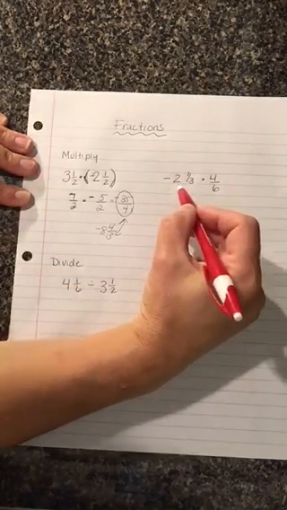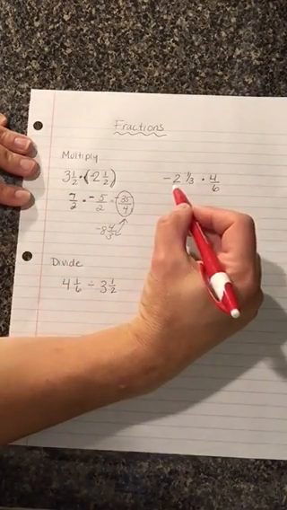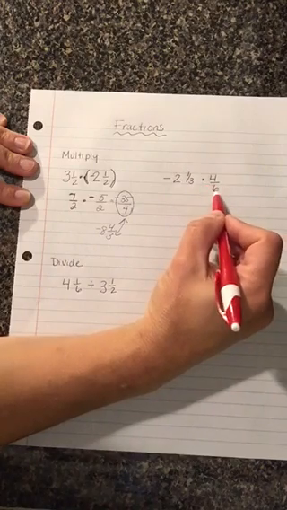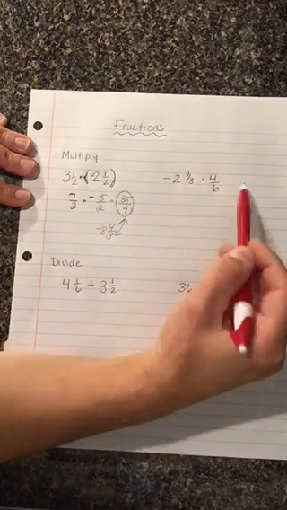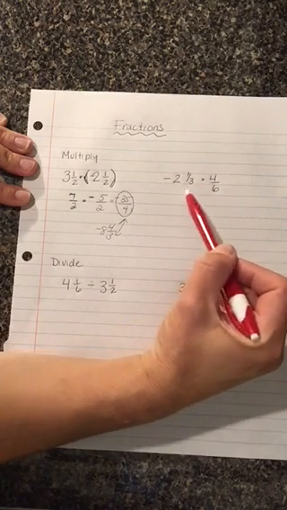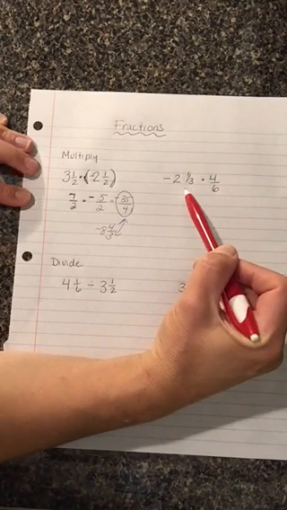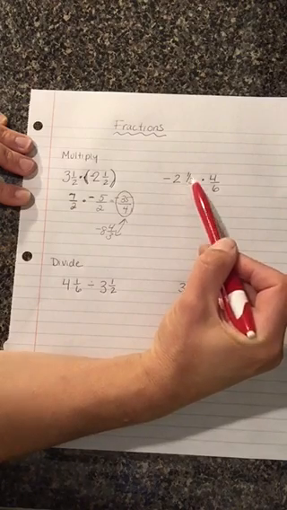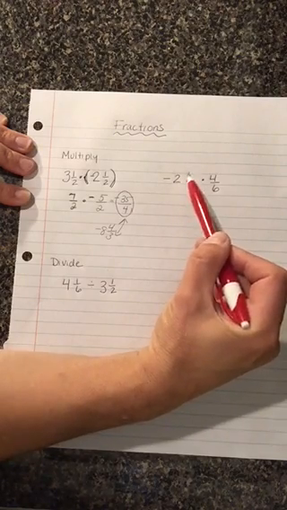Let's move on. The second example I have is negative 2 1/3 times 4/6. Same thing. One of these is already in fraction form like you're used to seeing. This 2 1/3 needs to be changed from a mixed number to an improper fraction. So 3 times 2 is 6 plus 1 is 7.